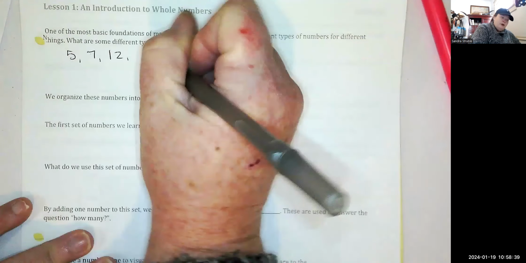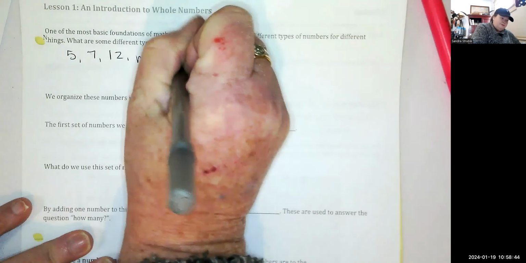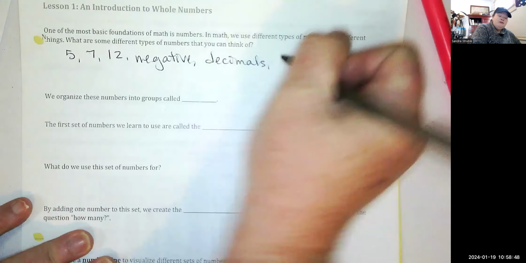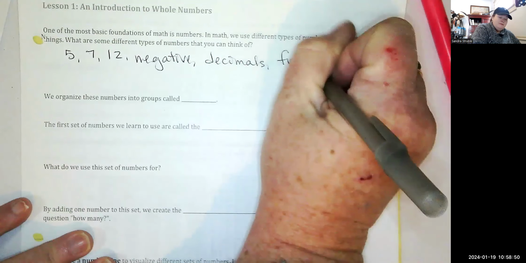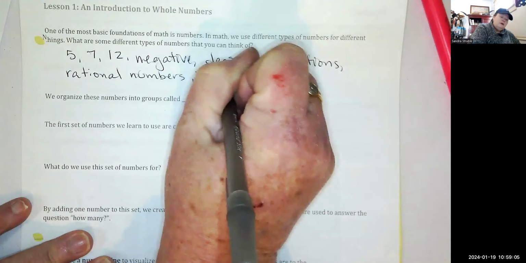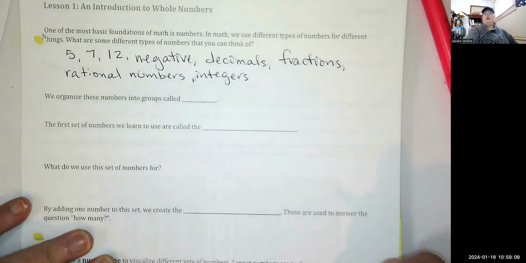7, 12. What about negative numbers? There's negative. There's decimals. There's everyone's favorite fractions. That was sarcasm. There's rational numbers. Integers. And we can just start throwing out different things like 3 cubed.